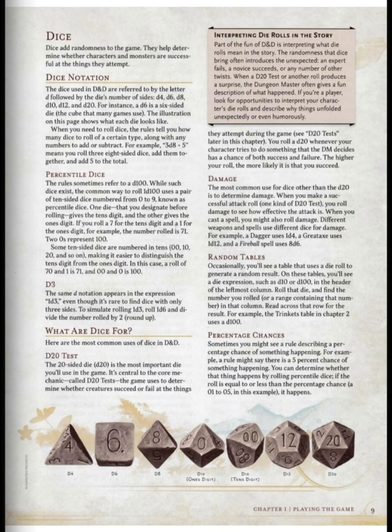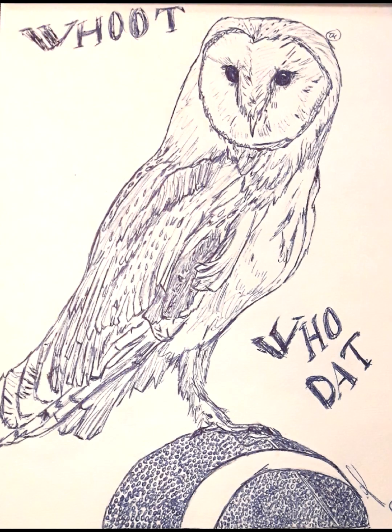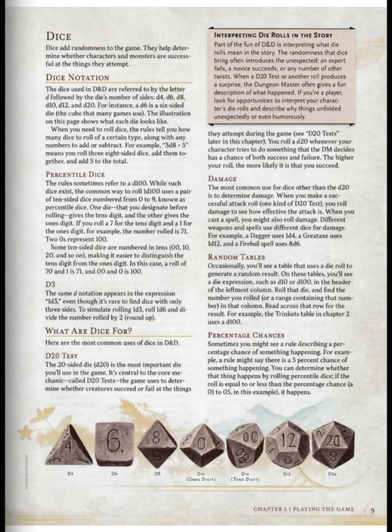Okay, there's a little box here: interpreting die rolls in the story. Part of the fun of D&D is interpreting what the die roll means in the story. The randomness that the die brings often introduces the unexpected, like expert fails or novice succeeds or any number of other twists.